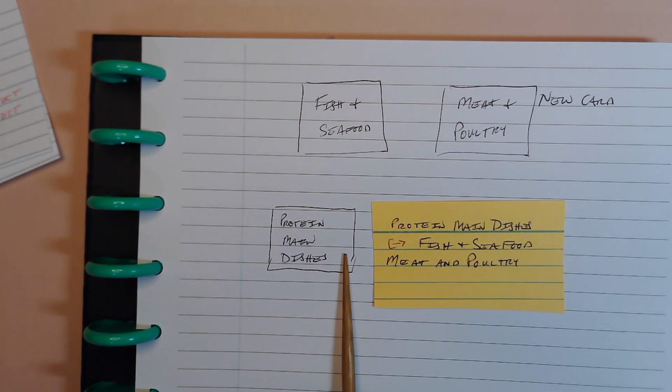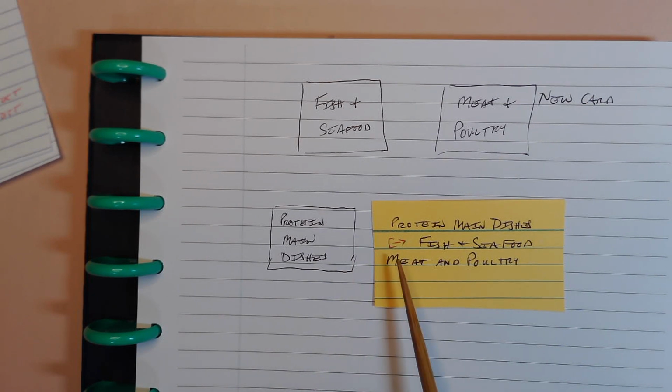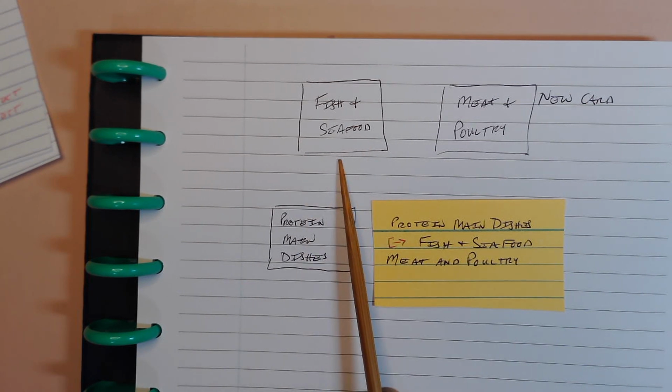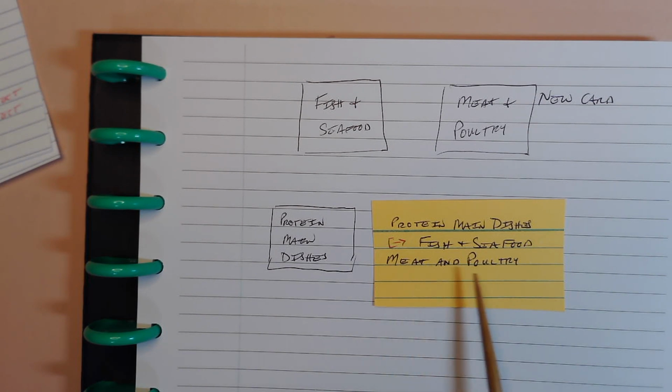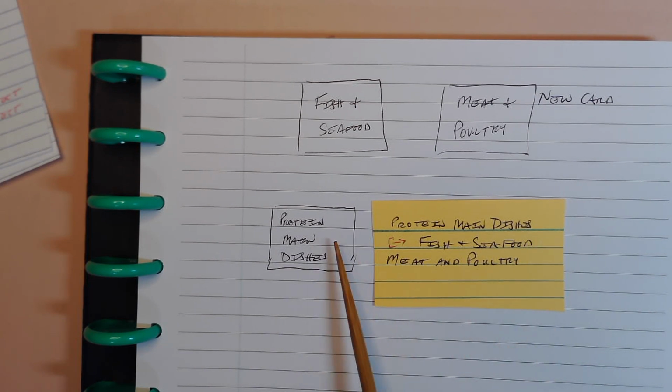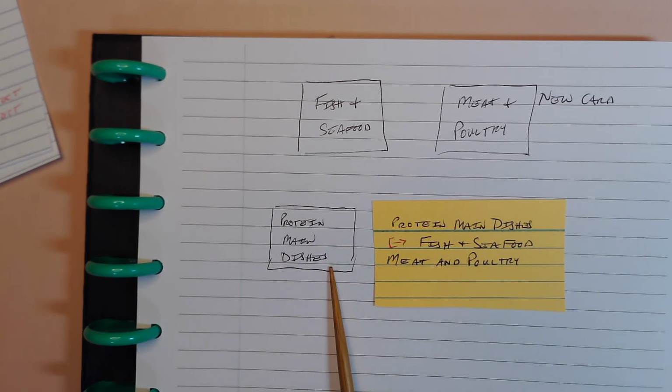Okay, so now we create our new, more general topic card, protein main dishes, and then we link to the fish and seafood that was already there, and we add the new card, meat and poultry, right after the protein main dishes. So I hope you see by these examples that no new main card need ever feel lonely. You can always create the cards that bridge from a new subject down to your new main card, or from an existing subject down or up to your new main card.